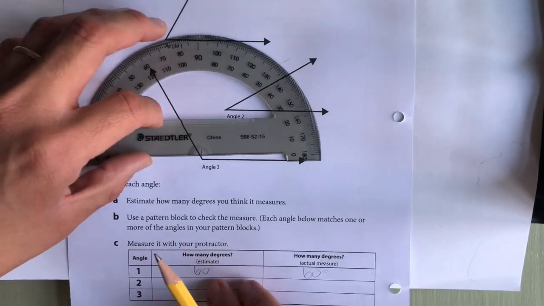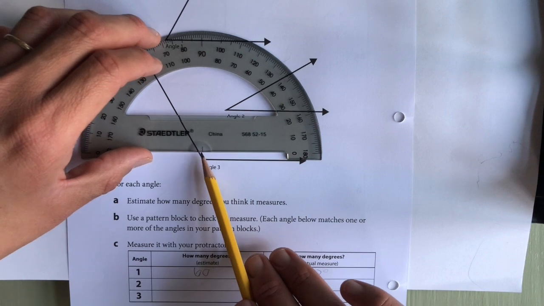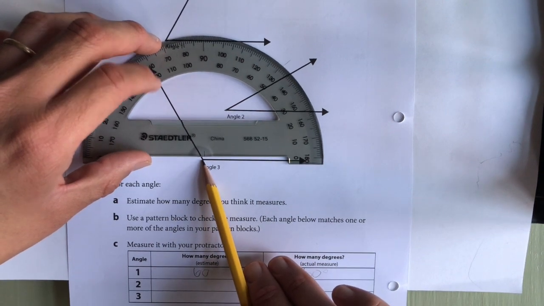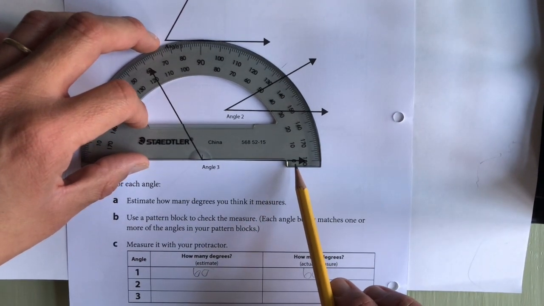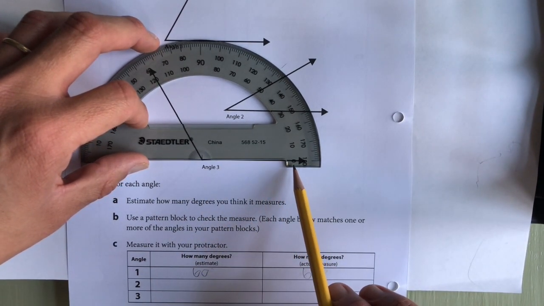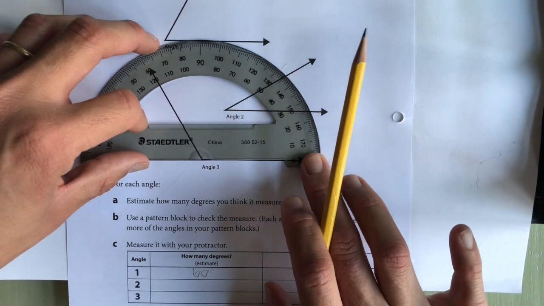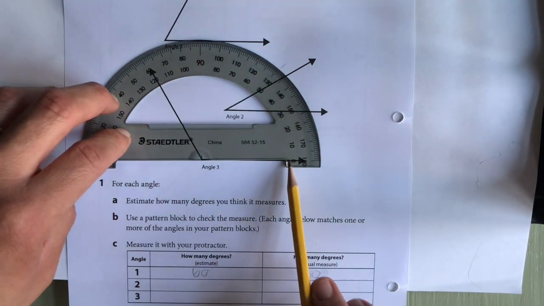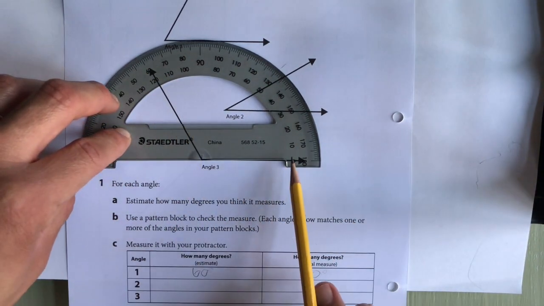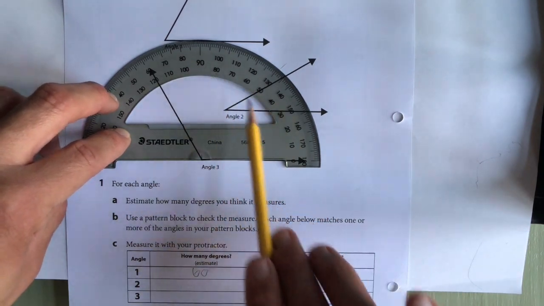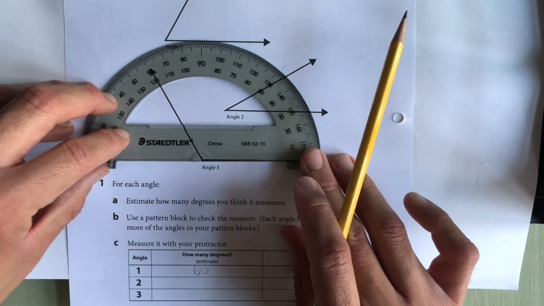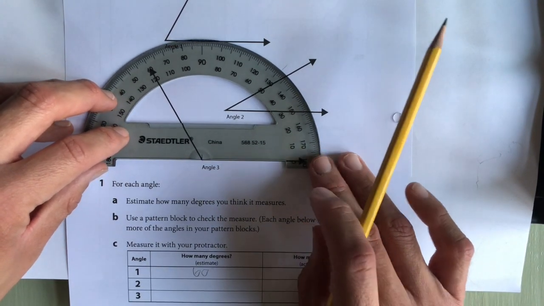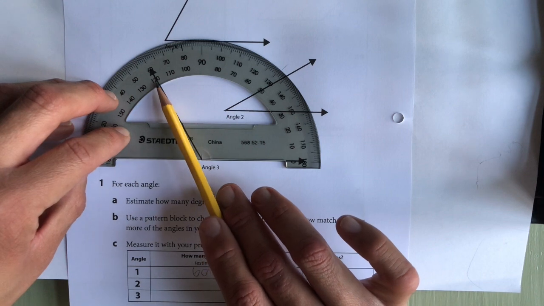With angle number 3, again, I'm gonna line up my center point of my protractor on my vertex, that little corner where the 2 lines meet. I am going to again check that one line matches the bottom of the protractor and lines up with 0. And so again, I'm gonna read this bottom line. And now I'm gonna look to where the line crosses my protractor. If I follow this line, I can see that it's actually going to be 120 degrees right there, right where it crosses.